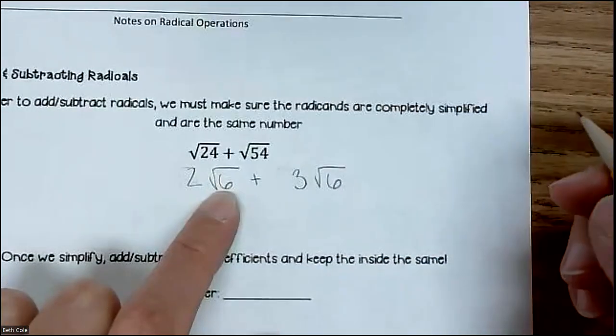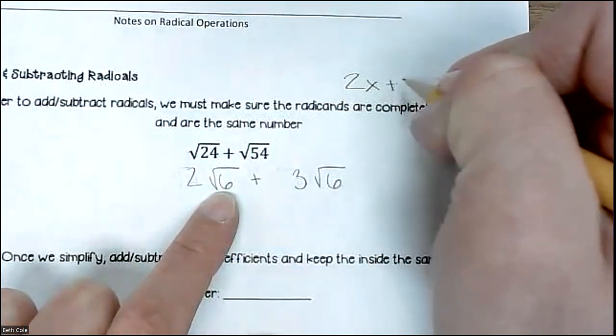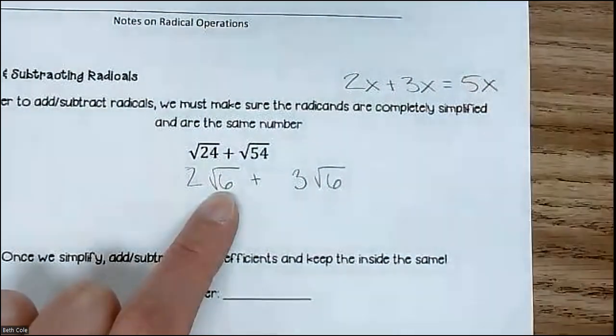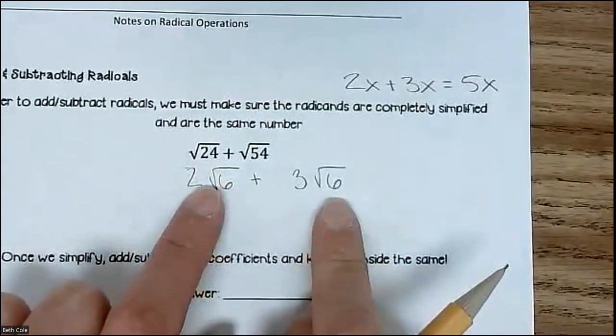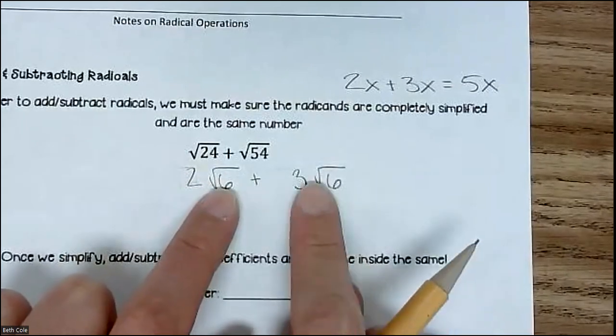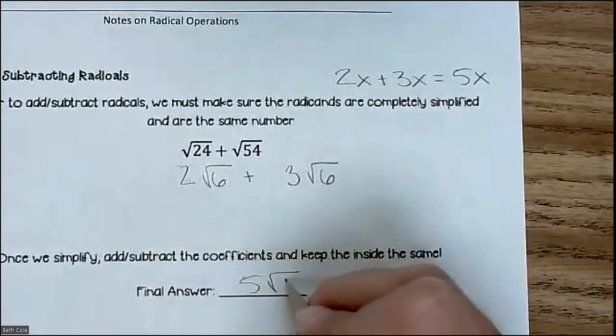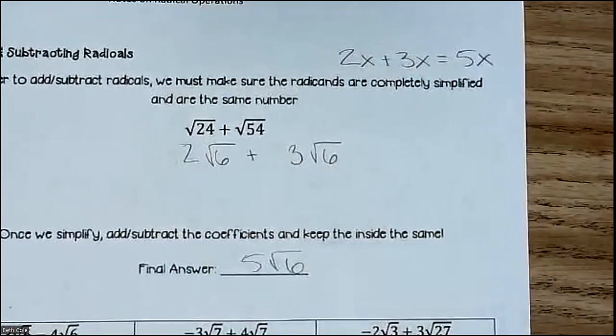Now, what would you get if you added 2x plus 3x? What would that equal? 5x. So apply the same principle here. If you do 2 square root of 6 plus 3 square root of 6, you would get 5 square root of 6 as your final answer. So you reduce them, then you can add them together. That's it. And we're just going to practice a bunch of them.